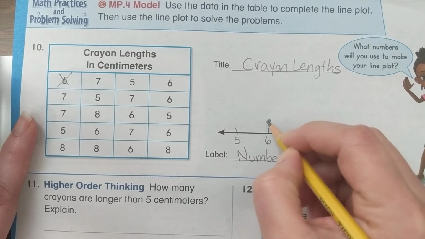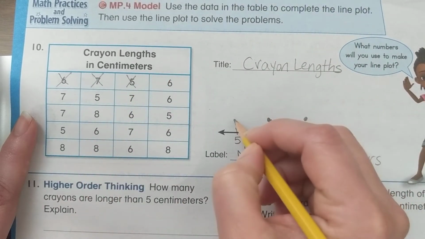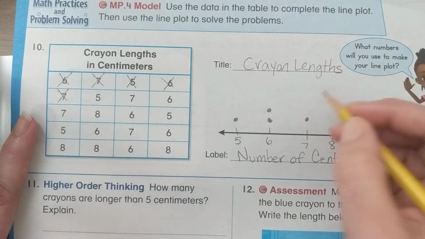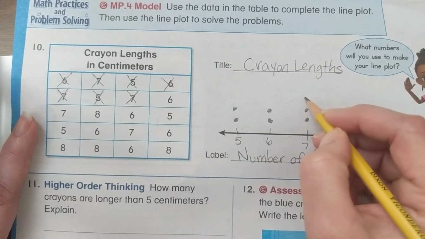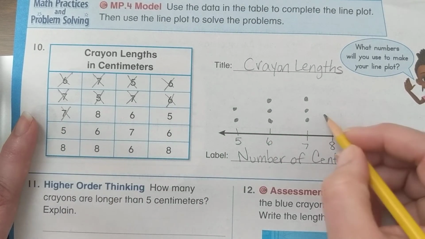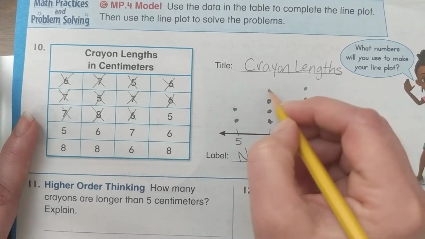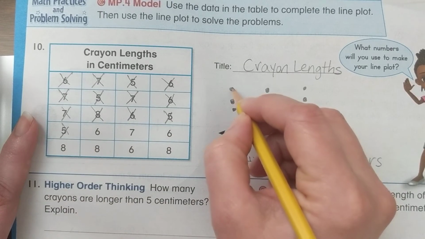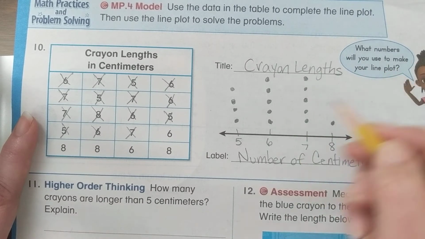All right, 6, 7, 5, 6, 7, 5, 7, 6, 7, 8, 6, 5, another 5, a 6, a 7, another 6.